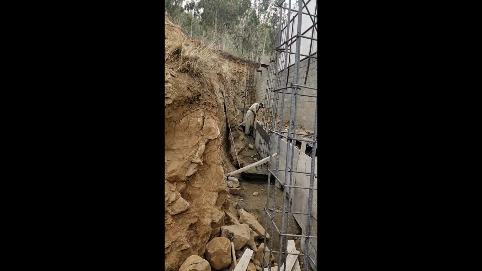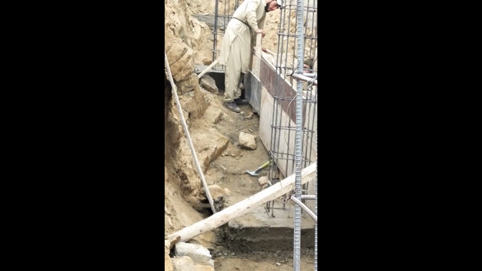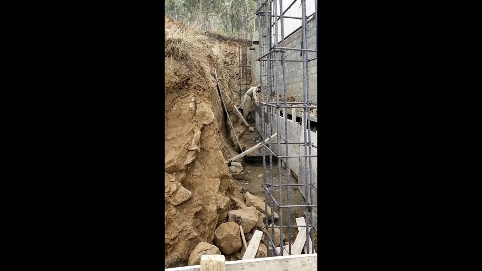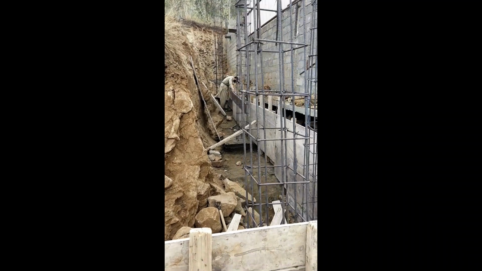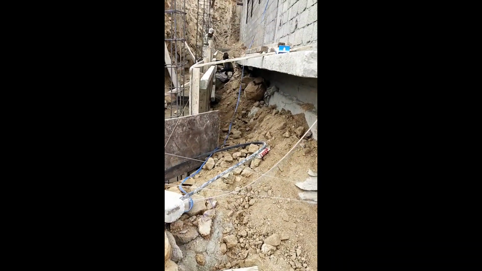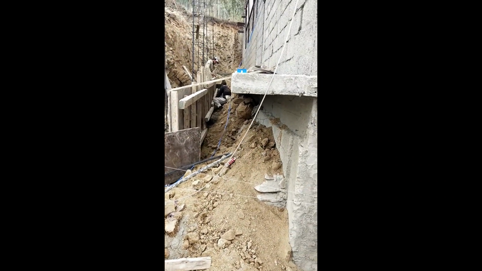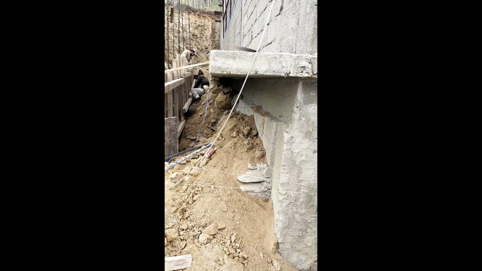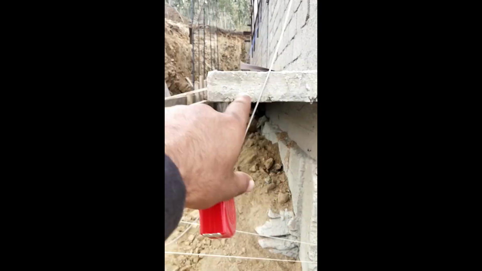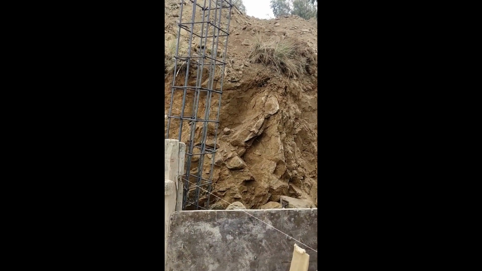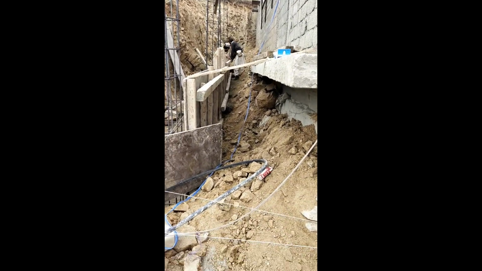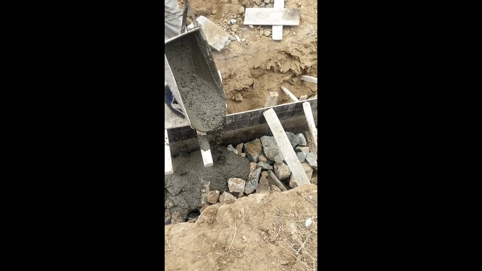And the retaining wall or plum C2, we will construct this retaining wall with 60% concrete and 40% boulders, which we find here on the site during excavation. And with the help of a jackhammer, we cut them into small pieces, and now we will easily put them in the retaining wall. Now after this we start the concrete pouring on the stone.